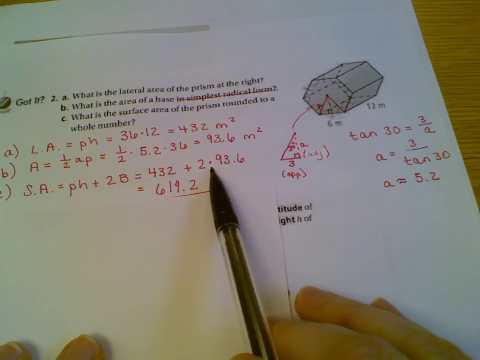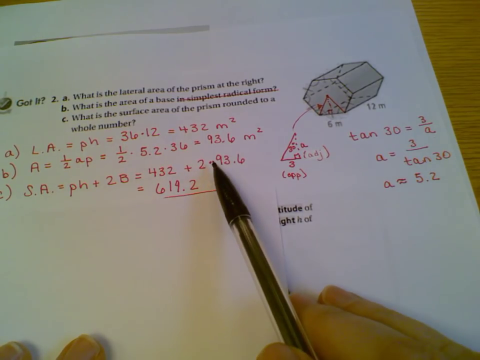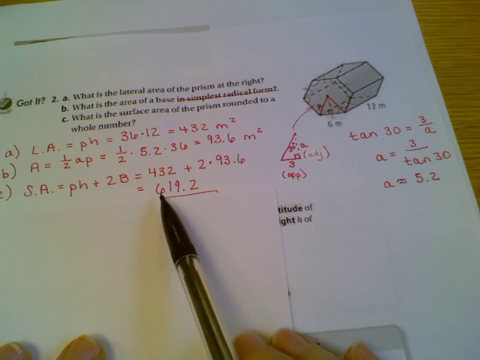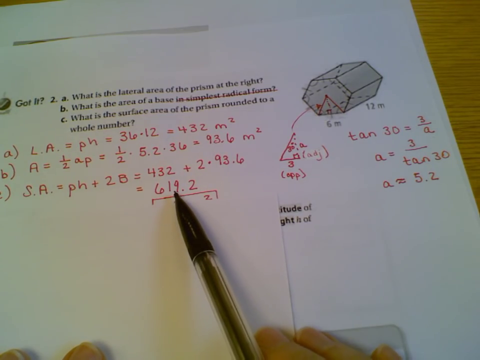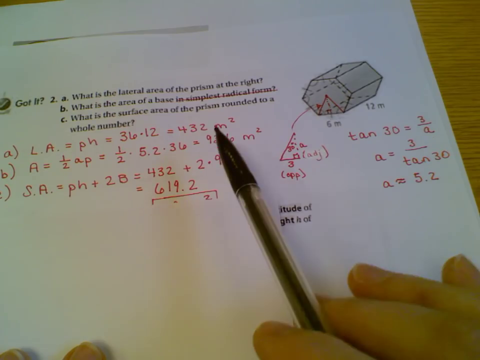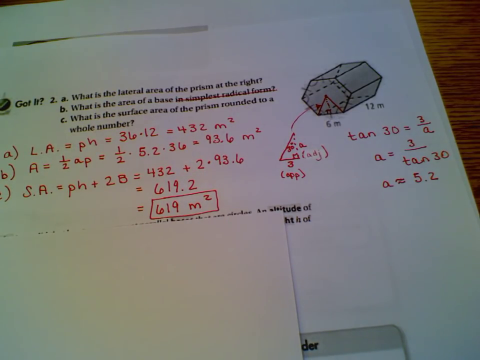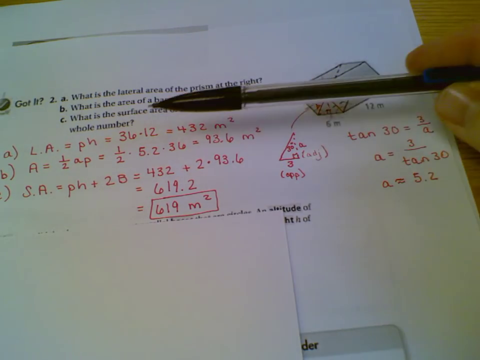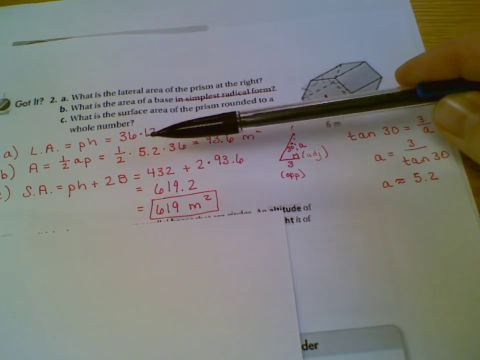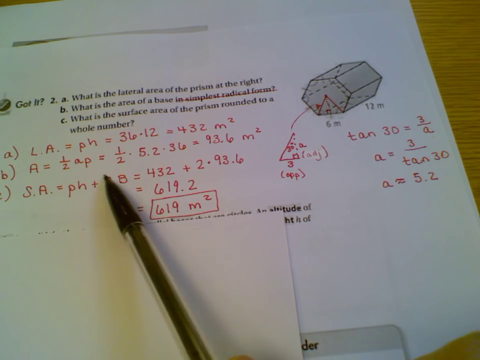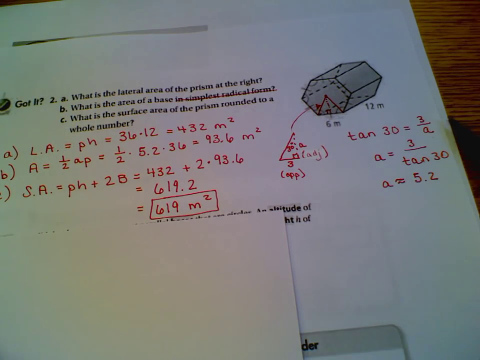And then we're going to do 2 times the area of the base. And we already found the area of the base. It was 93.6. So I just need to put that into my calculator, and I end up getting 619.2. Then it asked me to round to a whole number, so that's why we rounded it to 619 meters squared. Typically we're not going to step it out through this. The book likes for you to do that. We're just going to jump right into here. Okay, so this is your main formula that you're going to want to use for prisms.